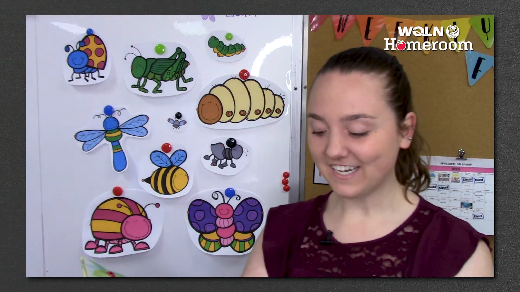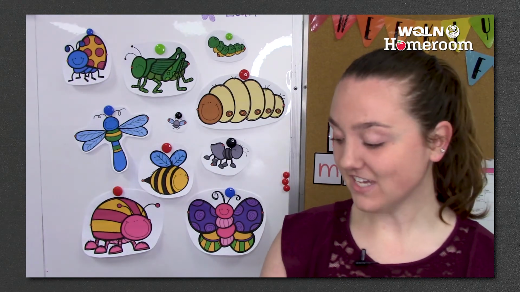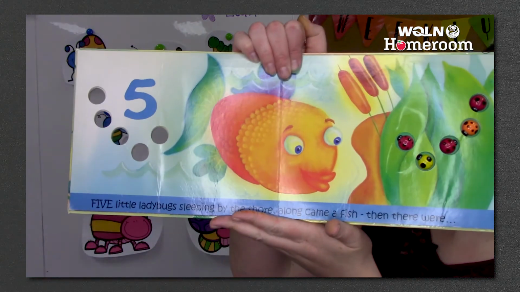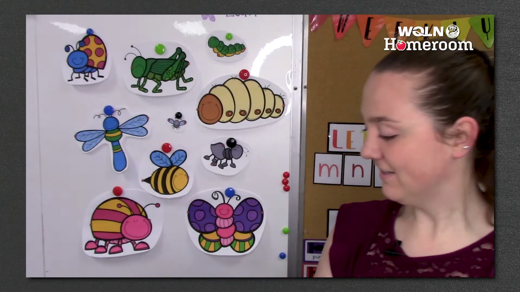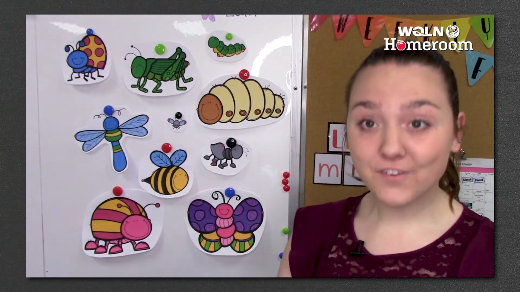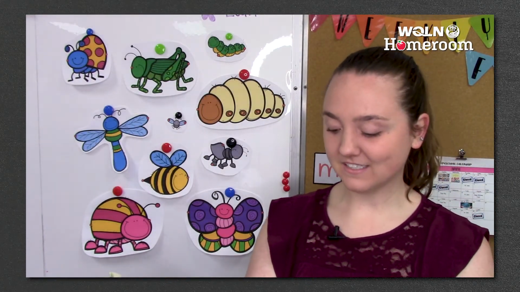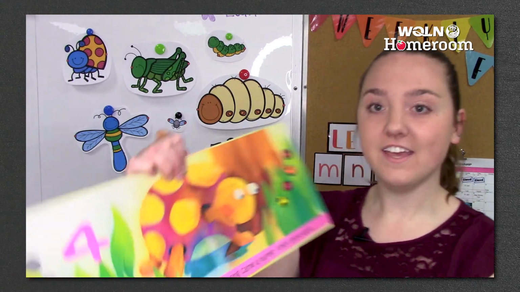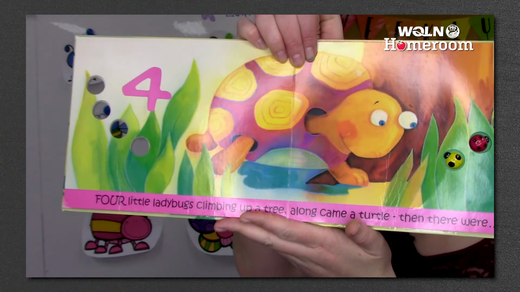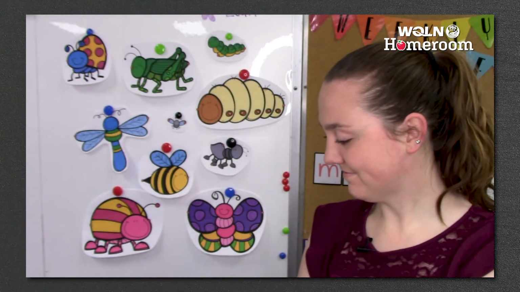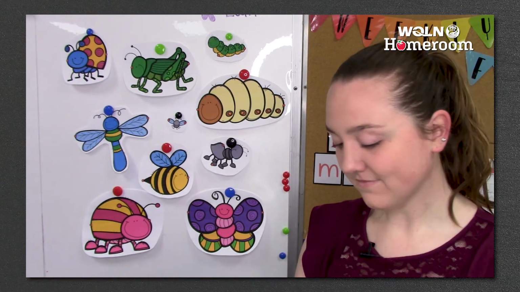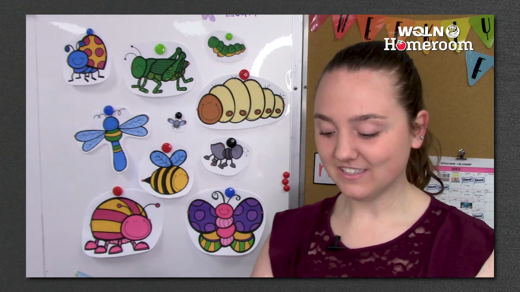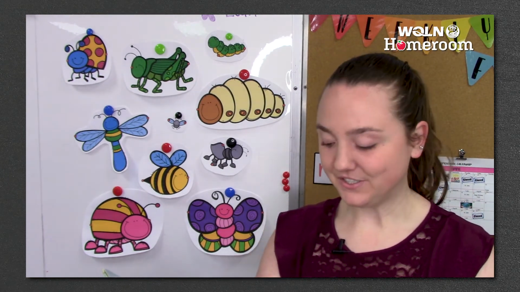5 little ladybugs sleeping by the shore. Along came a fish, then there were 4 little ladybugs climbing up a tree. Along came a turtle, then there were 3 little ladybugs drinking up dew.